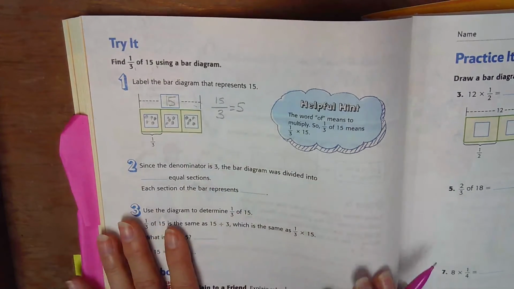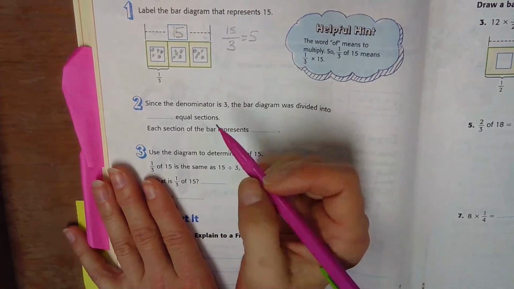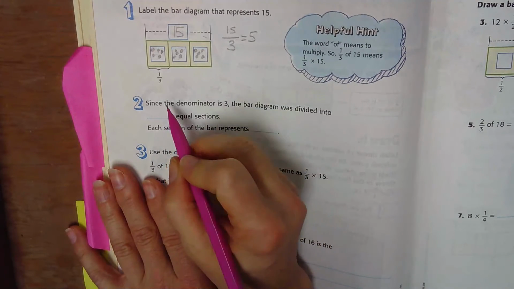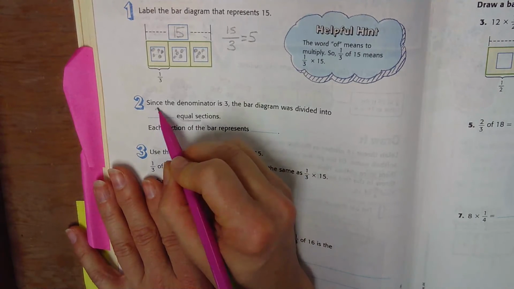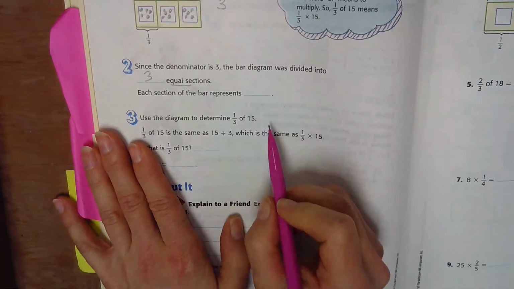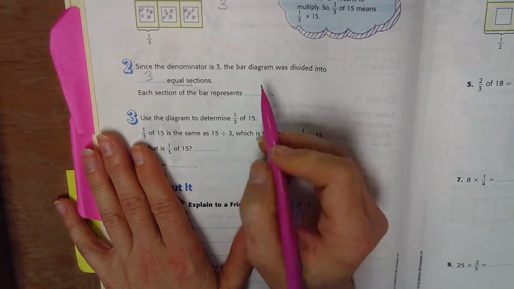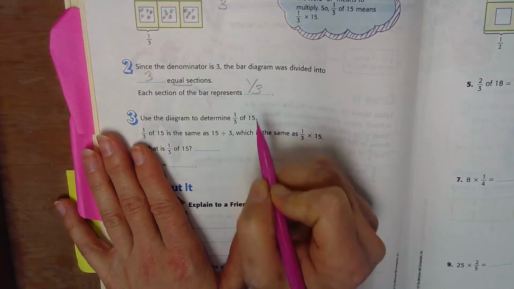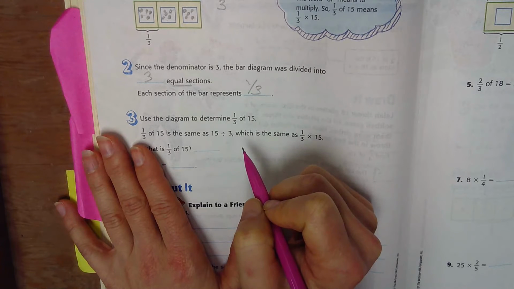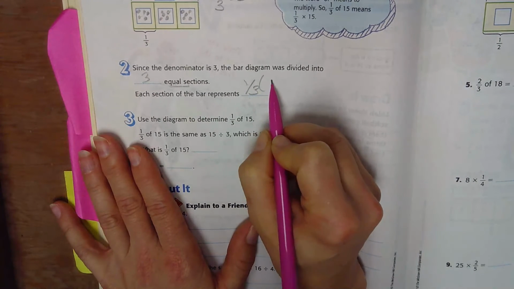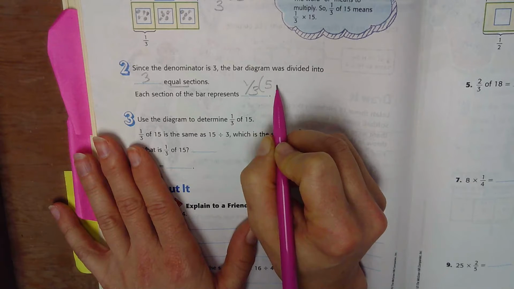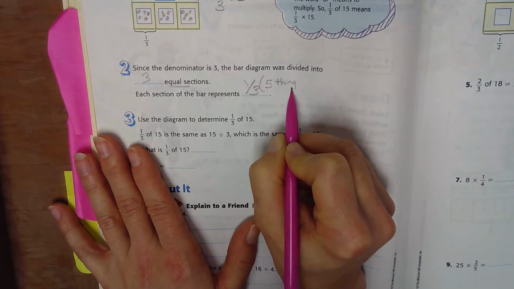Now it works. Since the denominator is 3, the bar diagram was divided into how many equal sections? 3. Each section of the bar represents one of the 3. And there's 5 things in it.